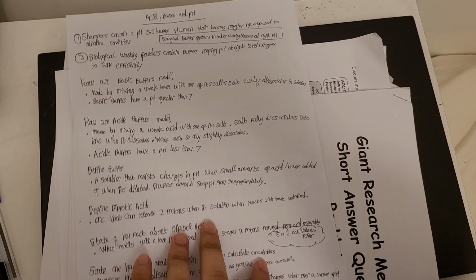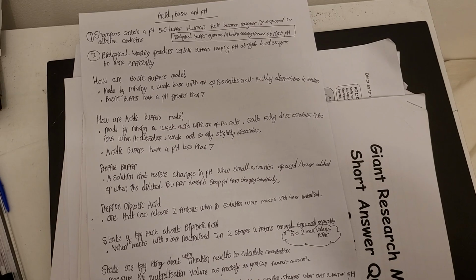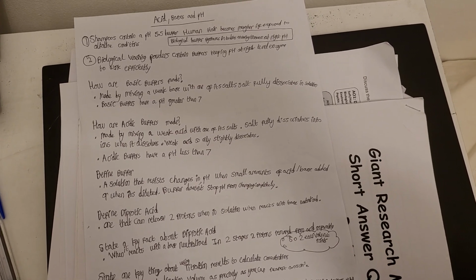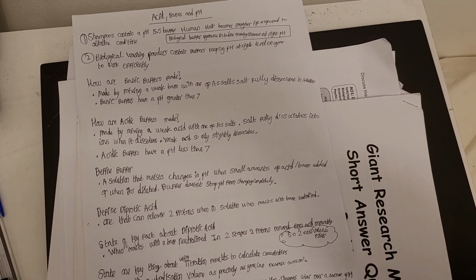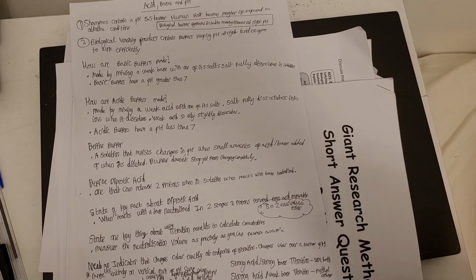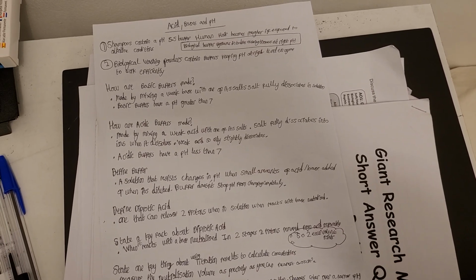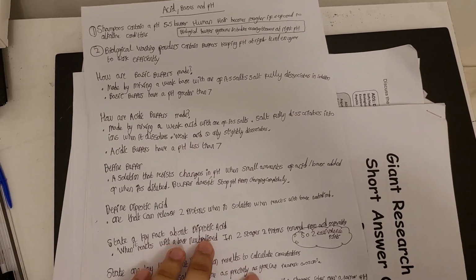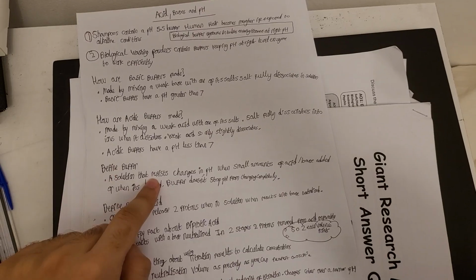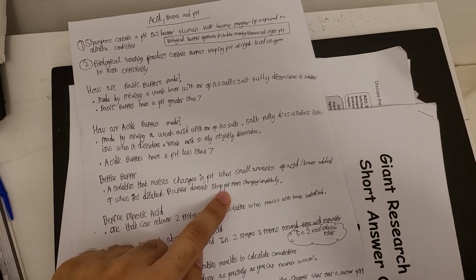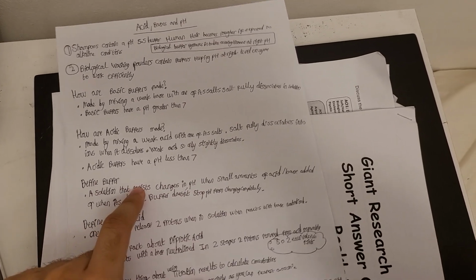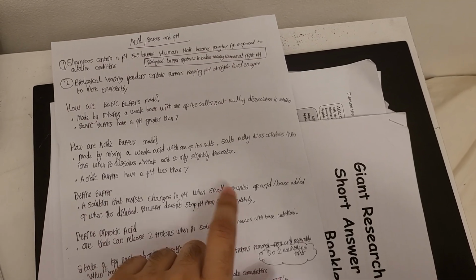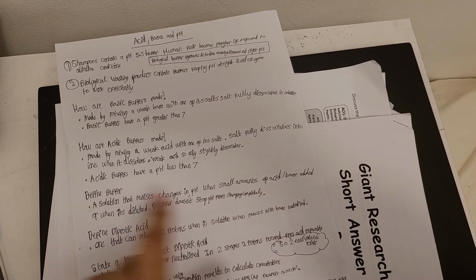Definition of buffer: a solution that resists changes in pH when small amounts of acid or base are added or when it's diluted. Just memorizing this definition, you can get a good understanding of buffers. Key facts: because it resists change, it doesn't actually stop pH from changing completely. It only works when small amounts of acid or base are added or when it's diluted.